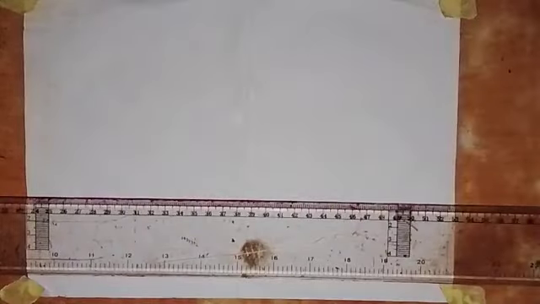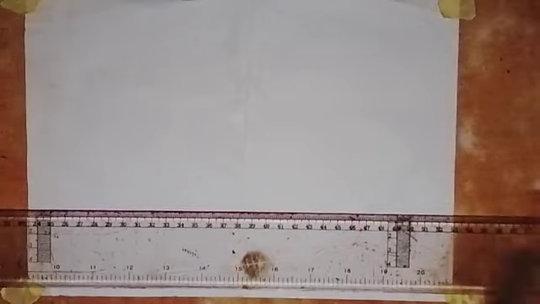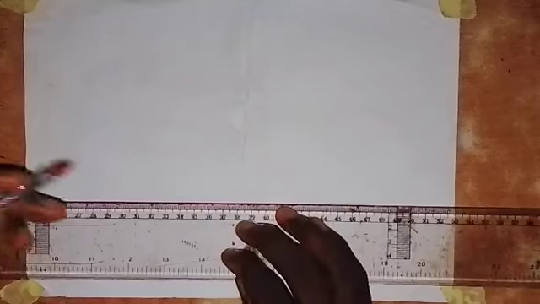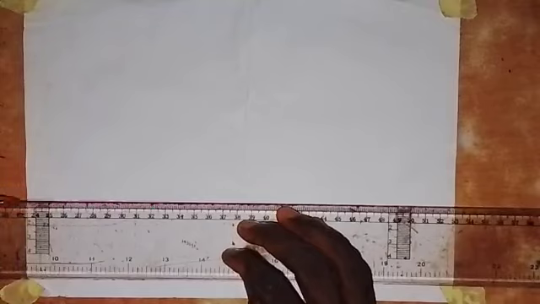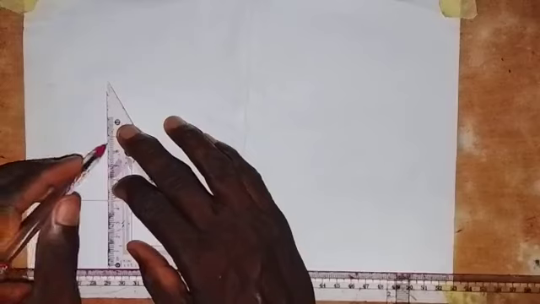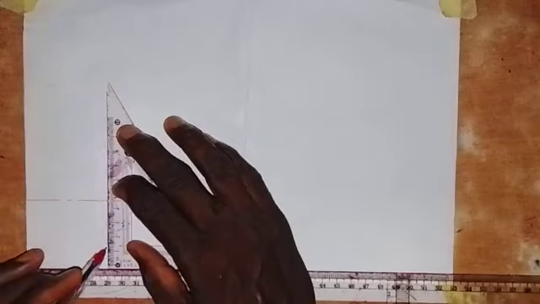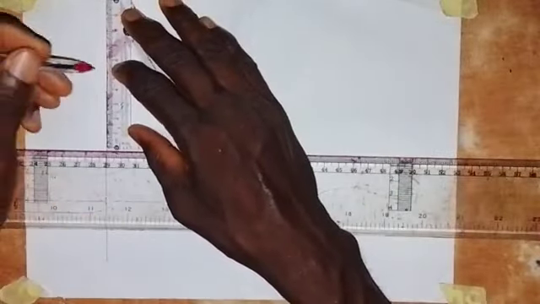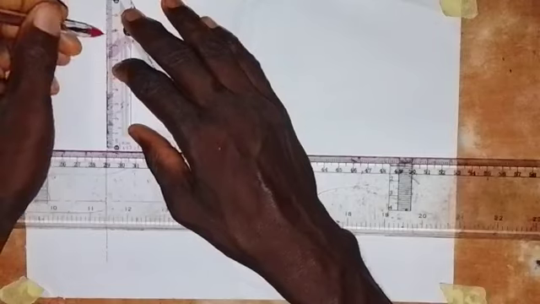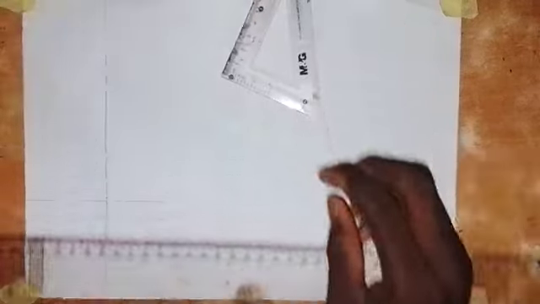So what we are to do first is to draw a horizontal center line. So here we have a horizontal center line like this, okay? Then next we are going to draw a vertical center line. So we draw a vertical center line here like this. Okay, so we need to extend it up a bit. Alright, so here we have the vertical center line.